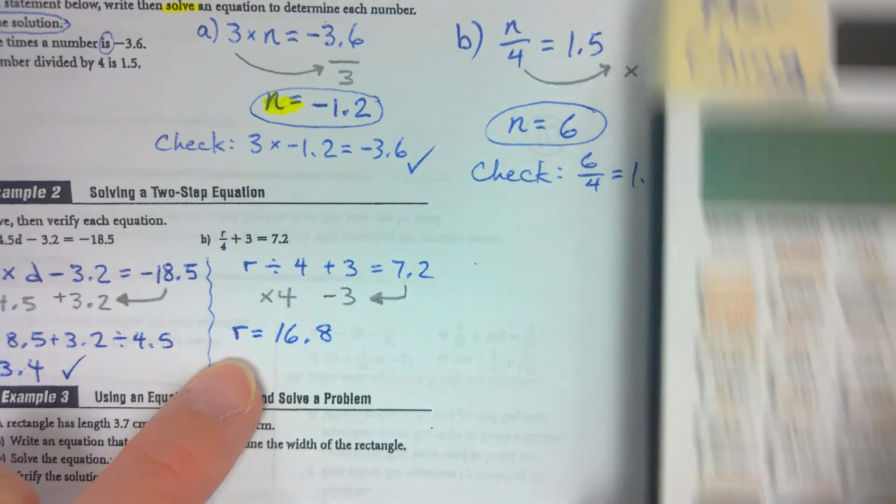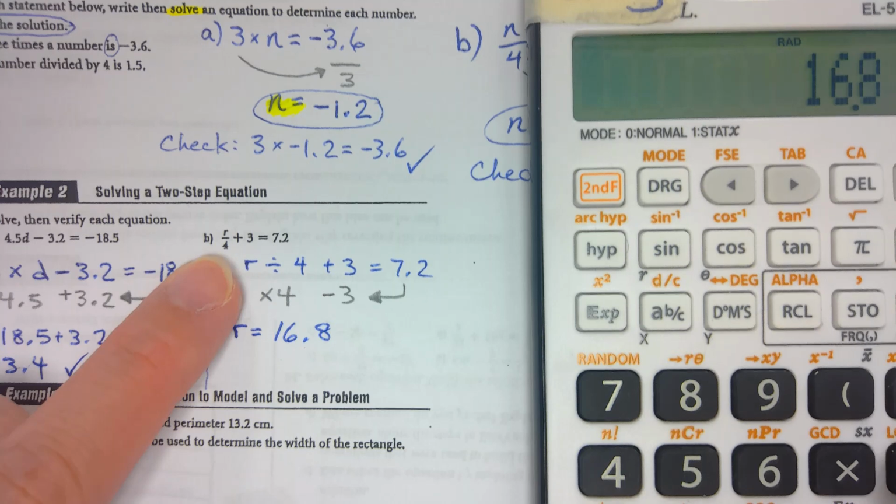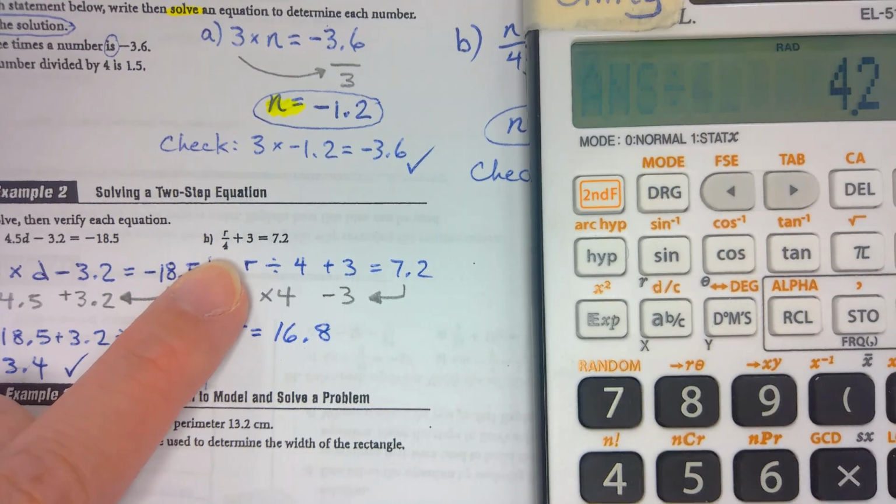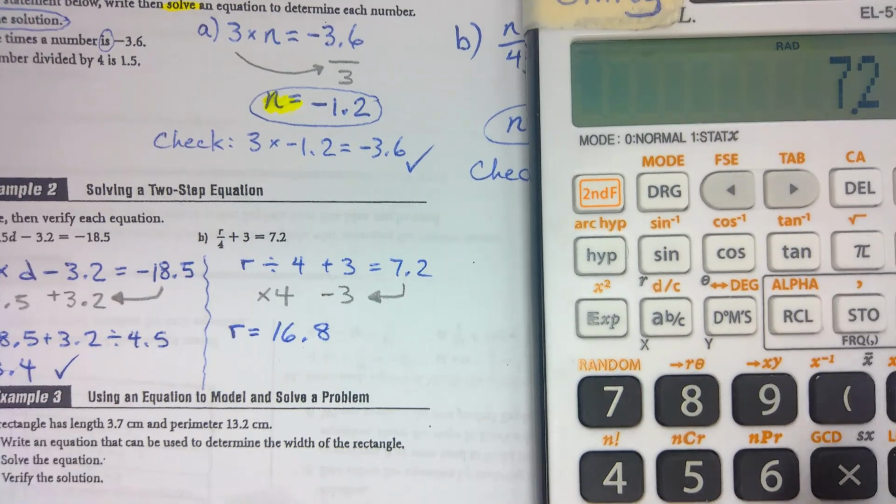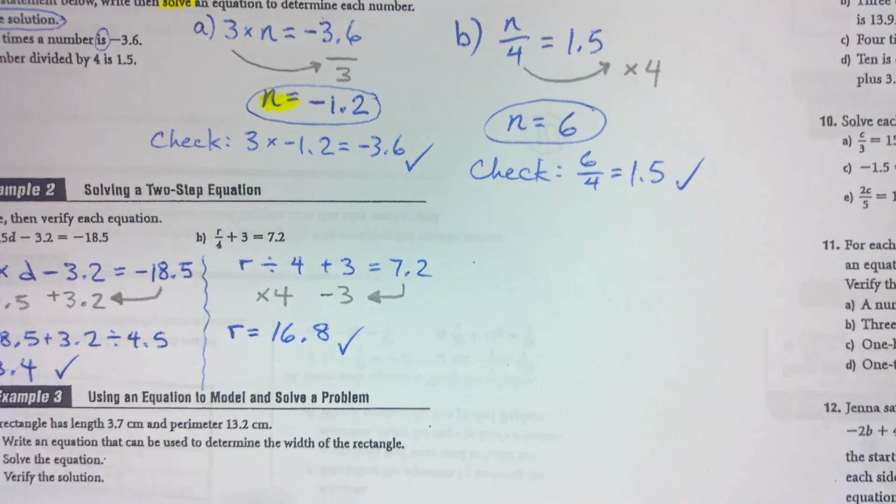Check your answer. 16.8 divided by 4 plus 3, I get 7.2. So I know my answer is correct.